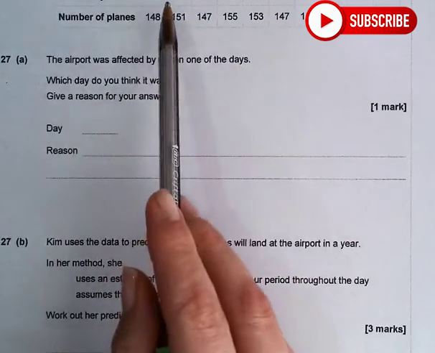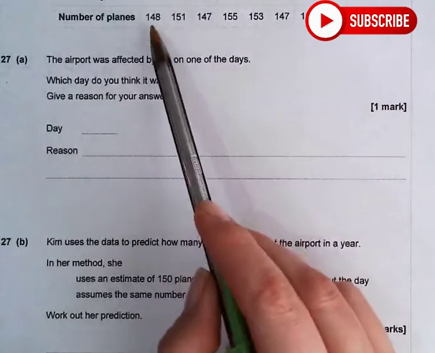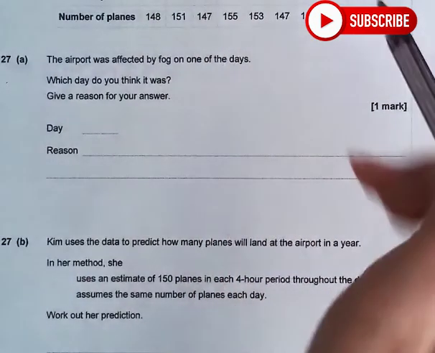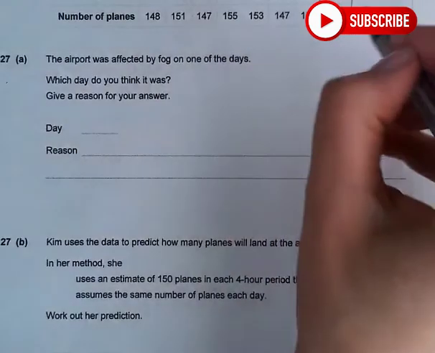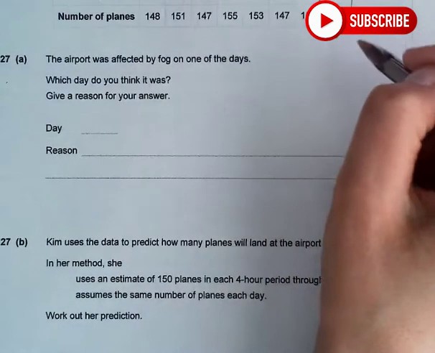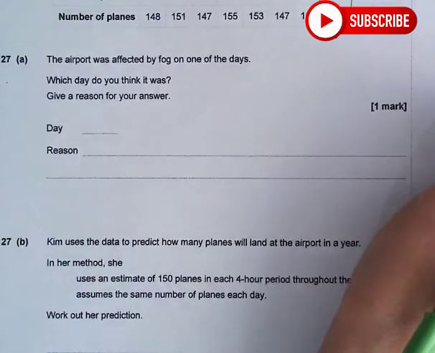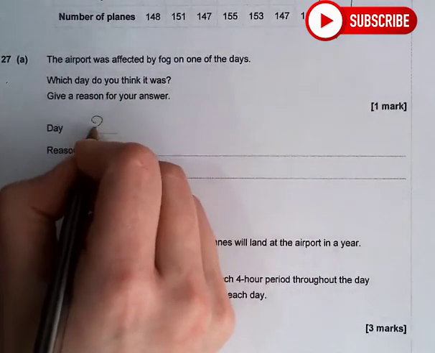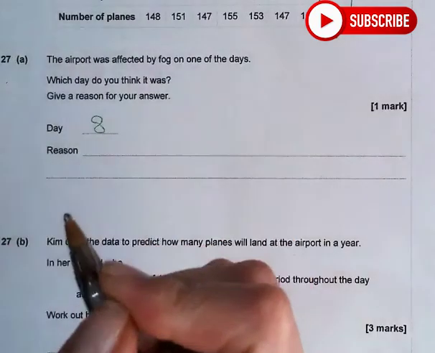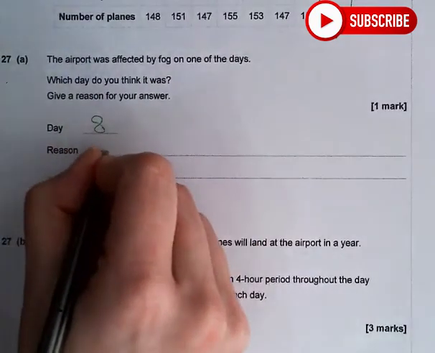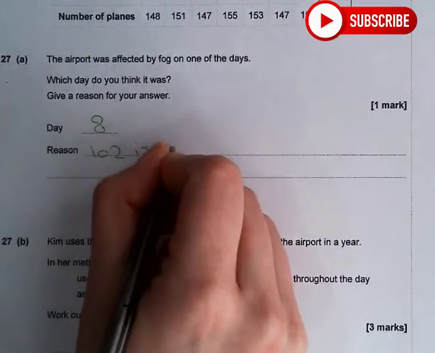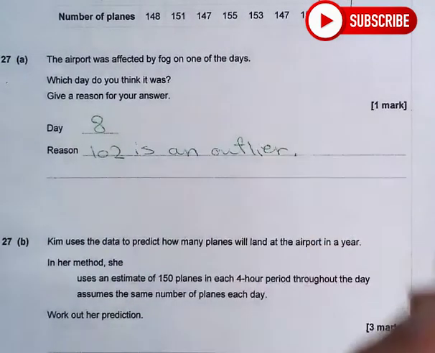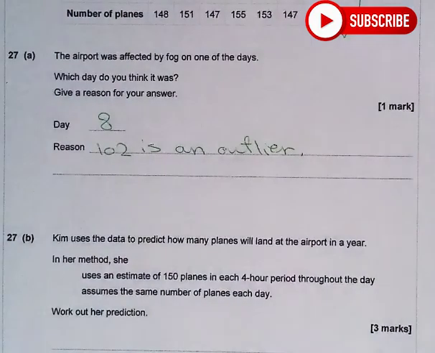So when we look at the number of planes in each day, day 1 is 148, day 2 is 151, day 3 is 147, and so on. We are going to notice that in day 8, the number of planes was not as usual. So in which day was it affected by the fog? It was in day 8. And the reason is because 102 is an outlier, because all other numbers are in the range between 147 and 155.